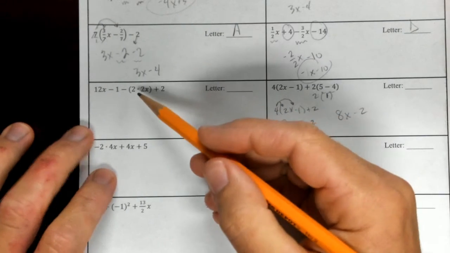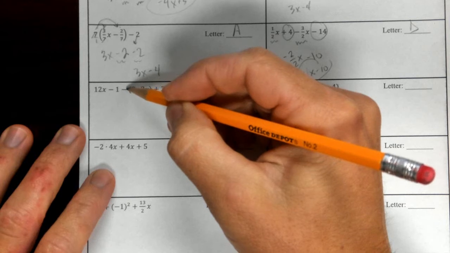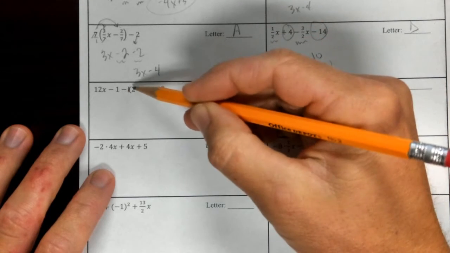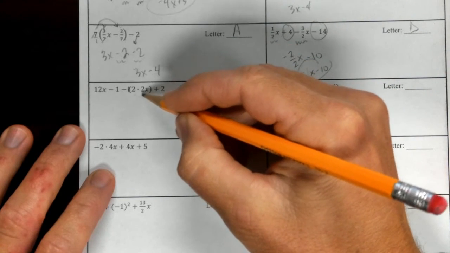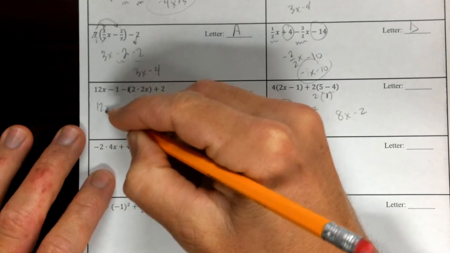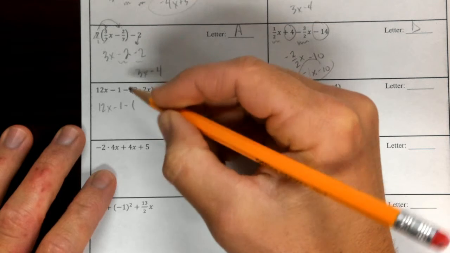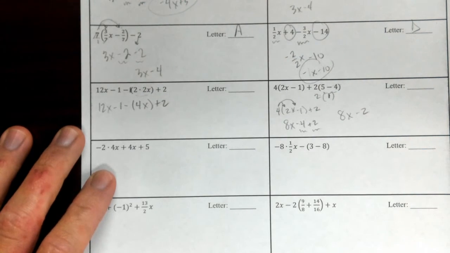Alright, moving across, we've got 12x minus 1, and now this negative 1, that's a negative understood 1 right there, times 2 times 2x plus 4. Now we can simplify in the parentheses, 2 times 2x. You can go ahead and multiply those. So I'm going to rewrite this, 12x minus 1 minus parentheses, 2 times 2x is going to give me a 4x, and then plus 2 here.